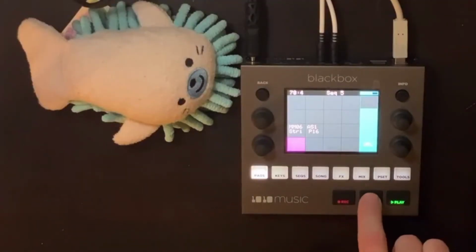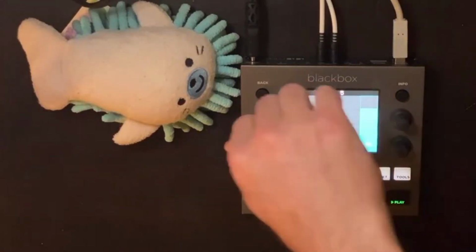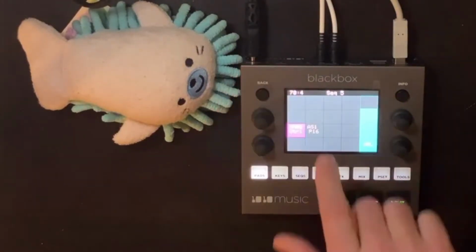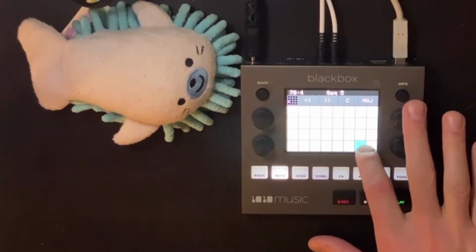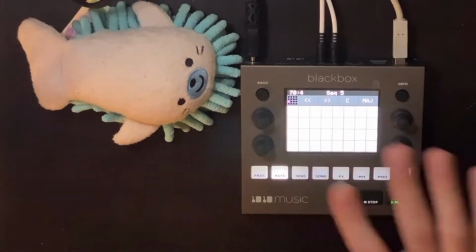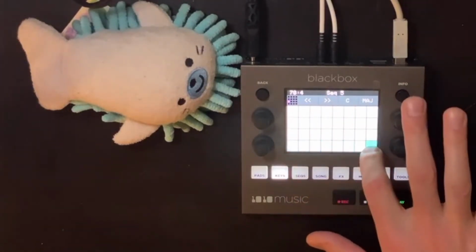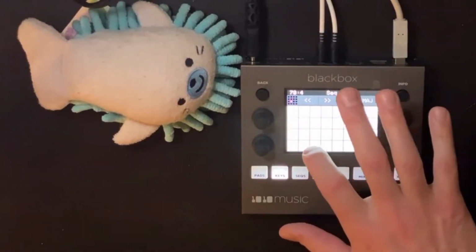All right, I'm going to stop this. Okay, so I've got two different pads here. They're multi-samples over here. Let's get a little volume there. There you go. And then over here on pad 6.